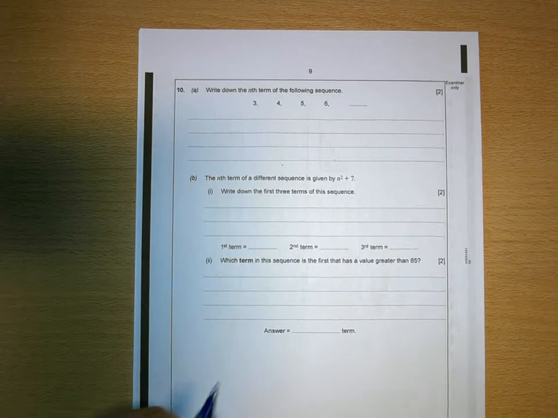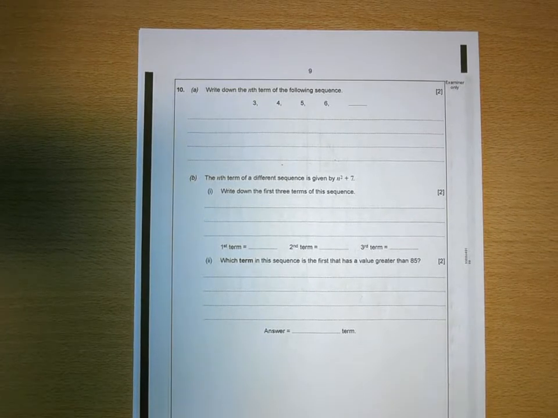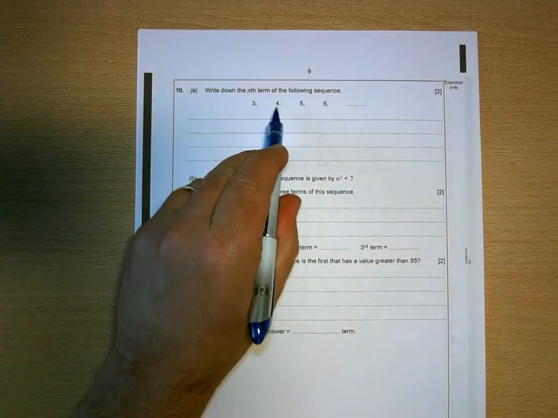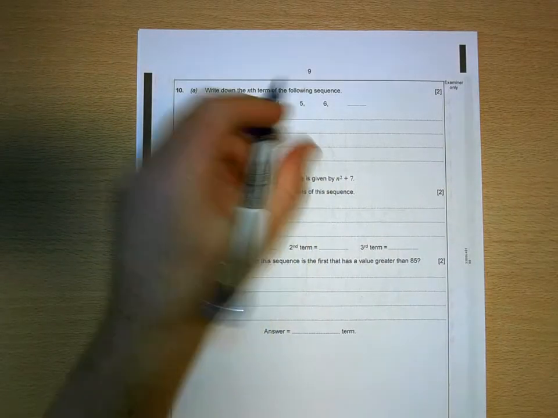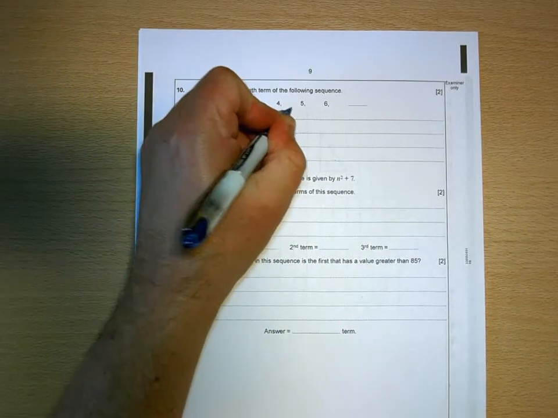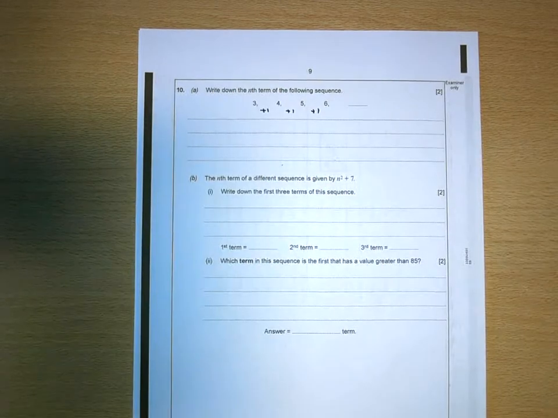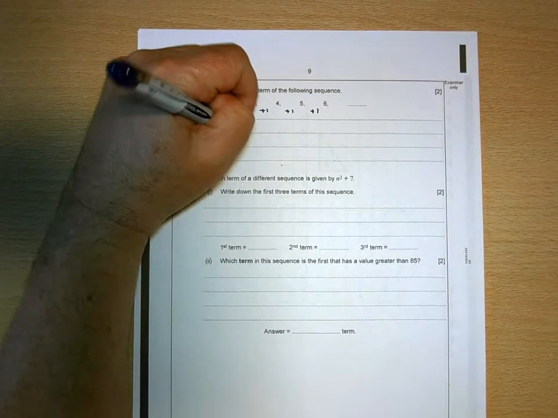Question 10. Write down the nth term of the following sequence. So what you do is you look to see how the sequence is progressing. In this case, you can see each time 1 is being added, so it's a 1n rule.